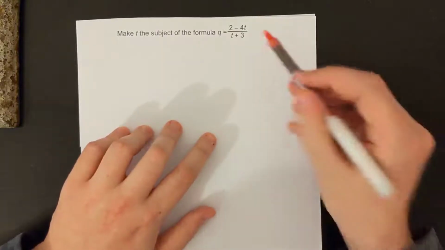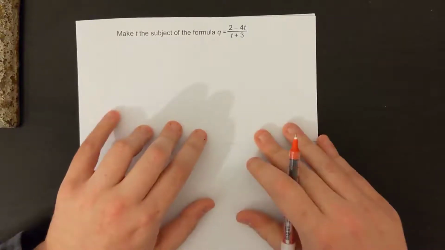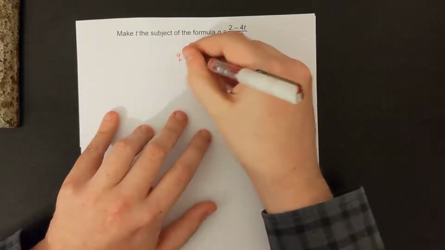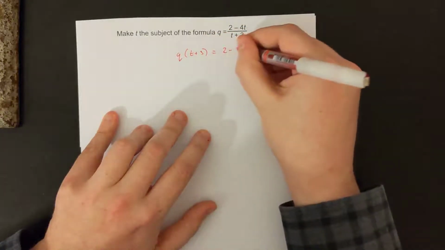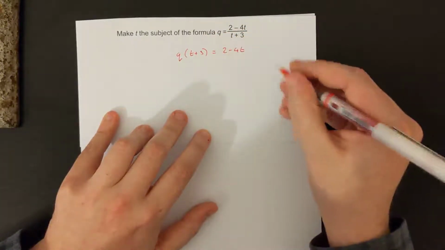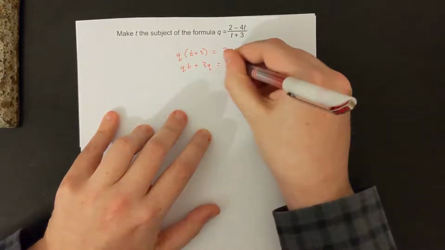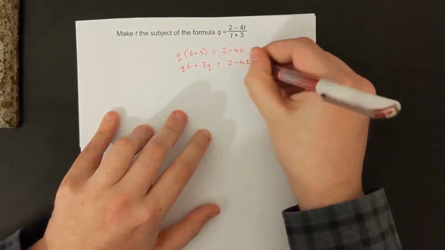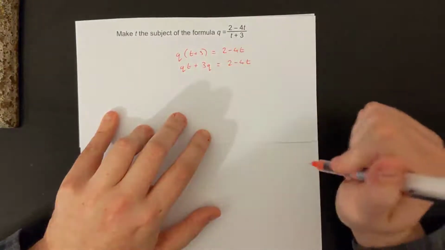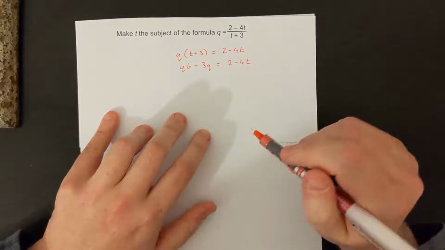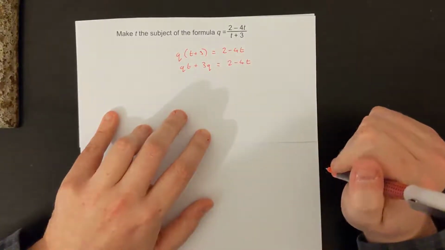As soon as I see the variable that I want to make my subject in my denominator, I multiply by my denominator. So I get q brackets t plus 3 is equal to 2 minus 4t, and therefore qt plus 3q is equal to 2 subtract 4t. I want t to be my subject, so I need to move all of my t's to the same side. In other words, I'm grouping my t's on one side of my equation.